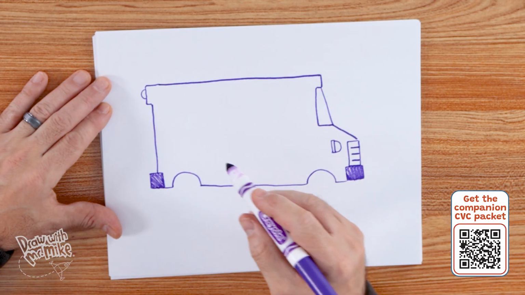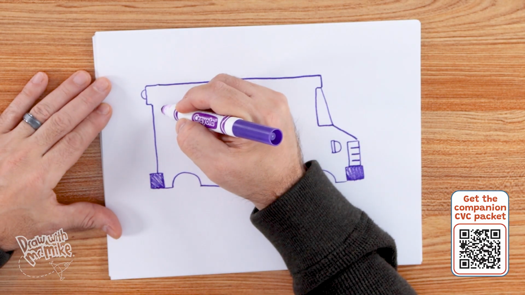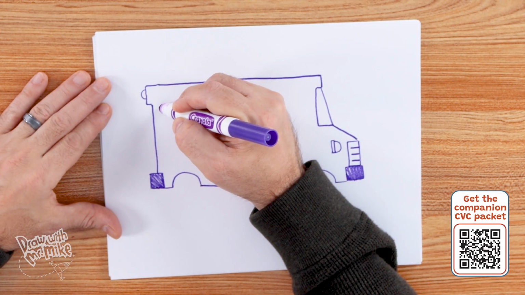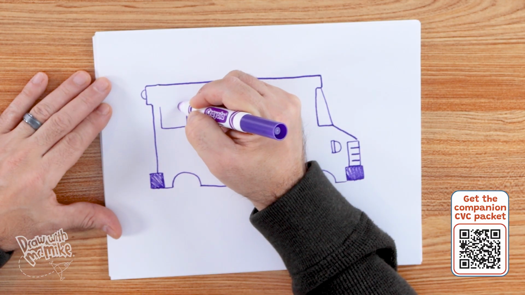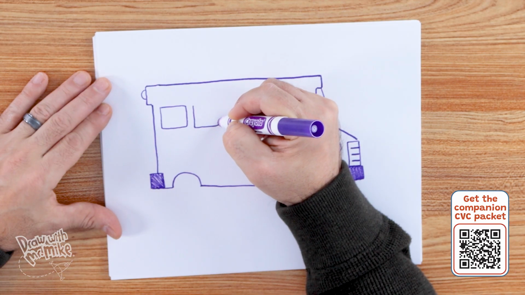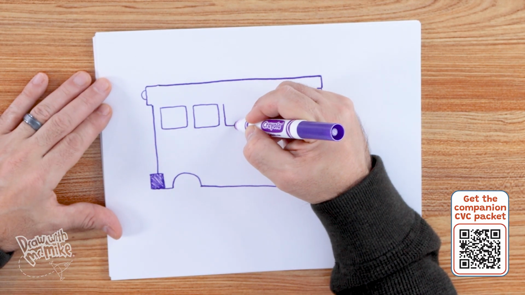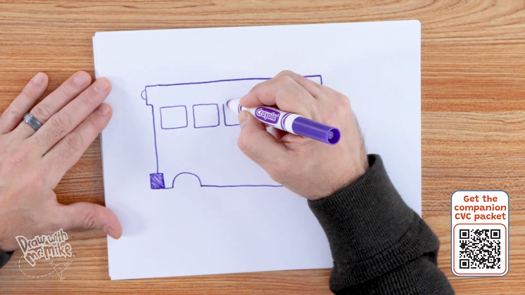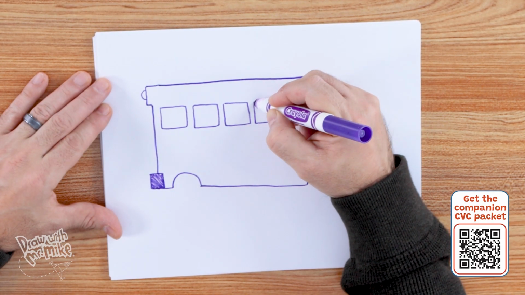Now we're going to add 4 squares. These are going to be the windows. Here we go. There's 1 square, 2 squares, 3 squares, and 4 squares.